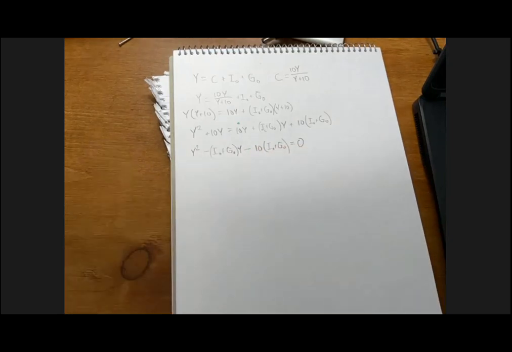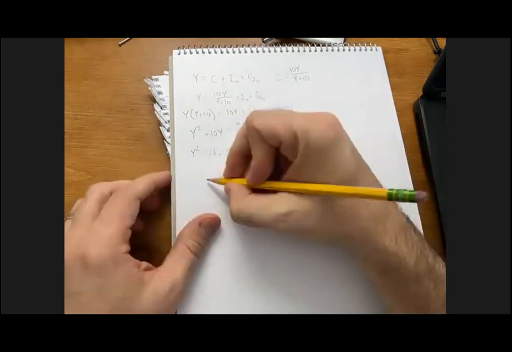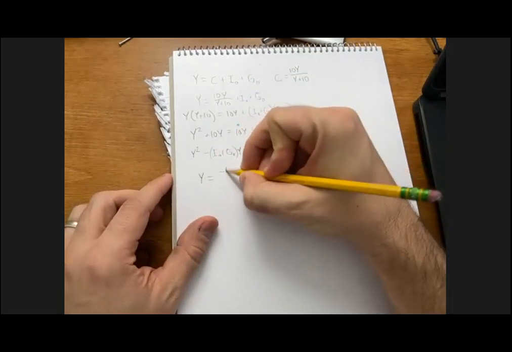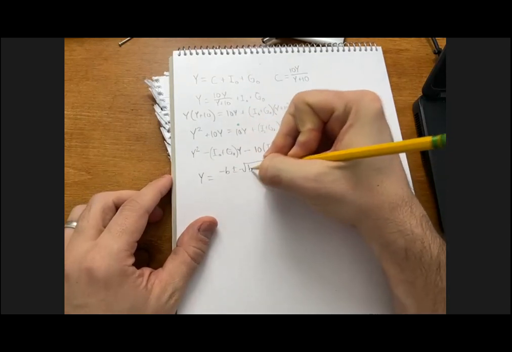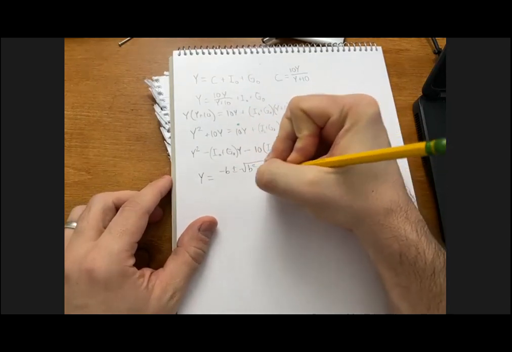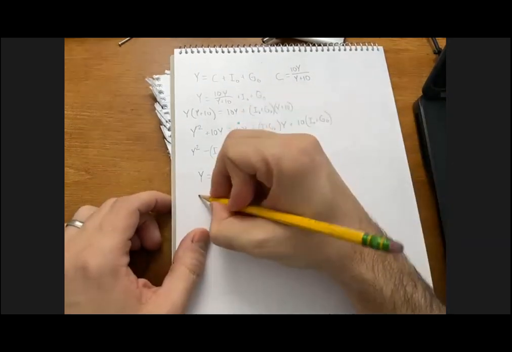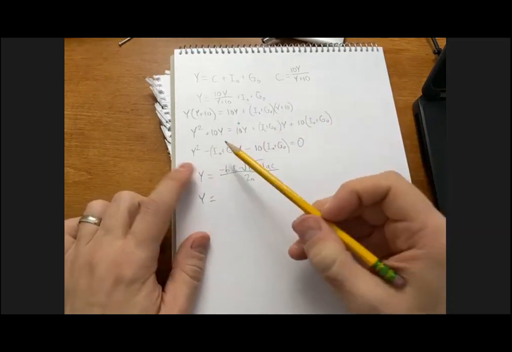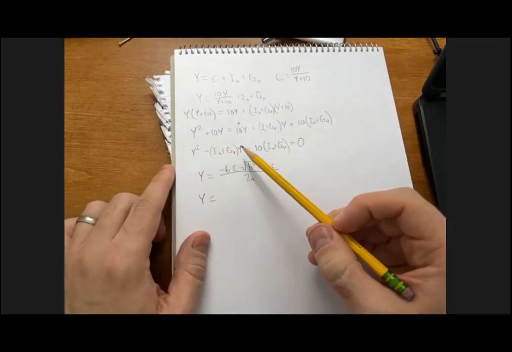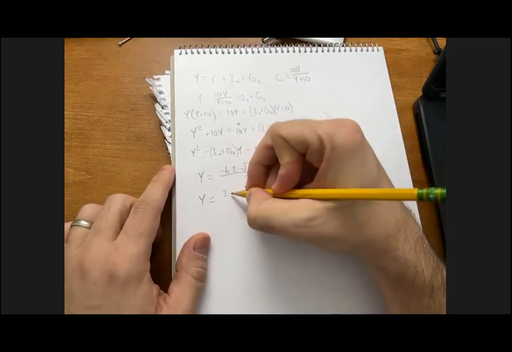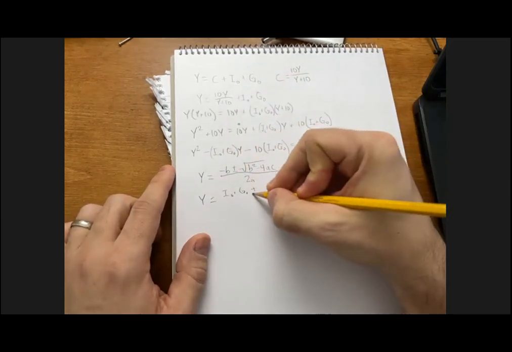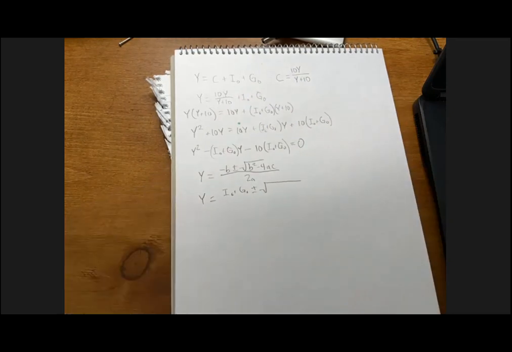That's a quadratic equation. The solution to that is the quadratic formula, and that is Y equals negative B plus or minus the square root of B squared minus 4AC, over 2A, right? That's just the formula. Now let's plug it in. Y equals negative B. Well, B is negative (I0 plus G0), so it's actually positive (I0 plus G0), plus or minus the square root of B squared. B is negative (I0 plus G0), so that squared is (I0 plus G0) squared.